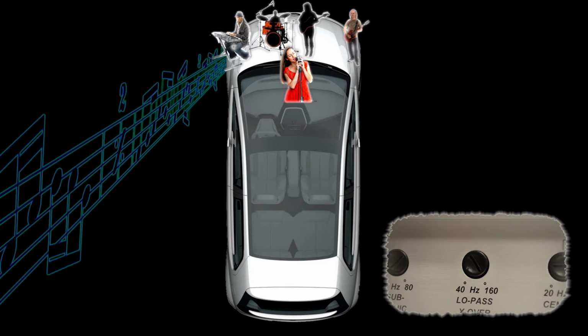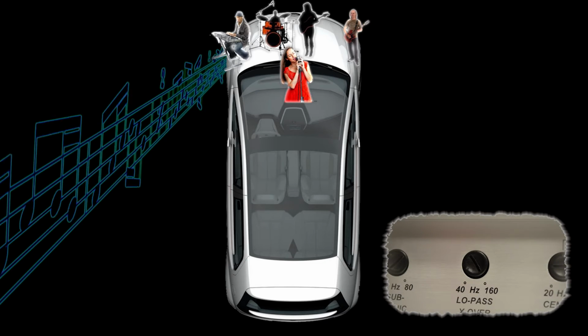If you go too low on the crossover point, it will sound like there is a hole between the front speakers and the subwoofer. With a little practice, you'll be able to set this up with ease.